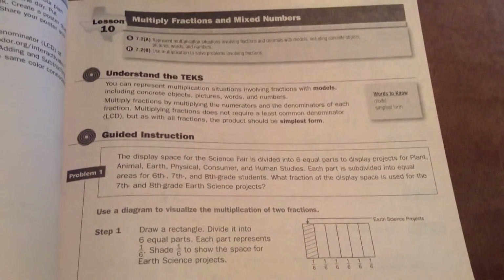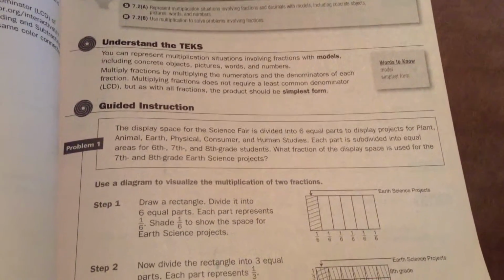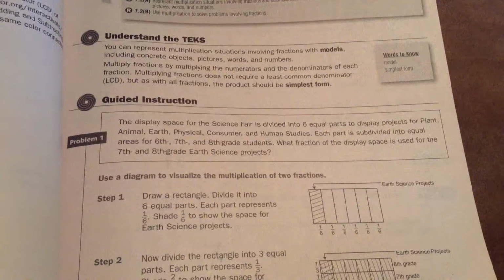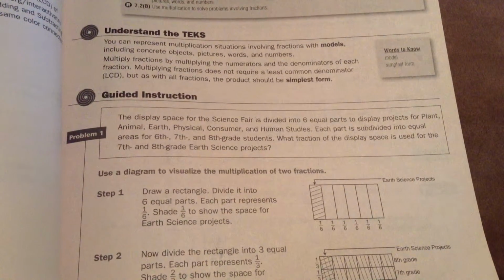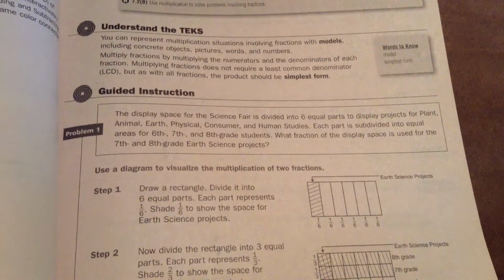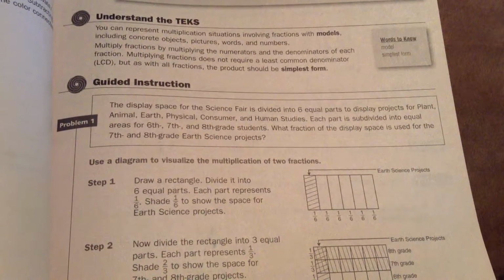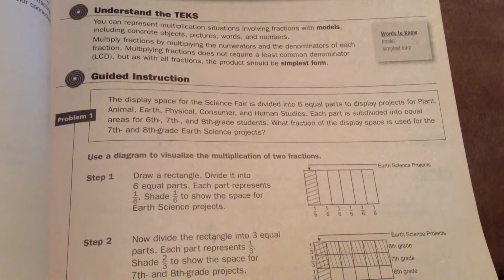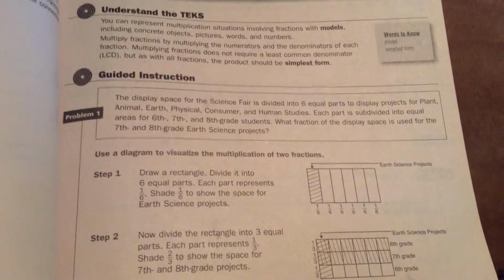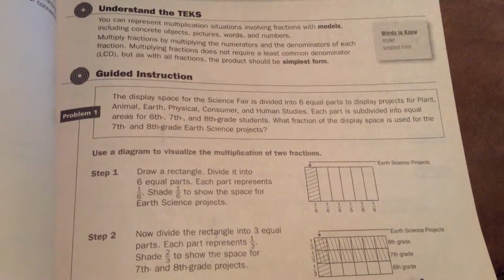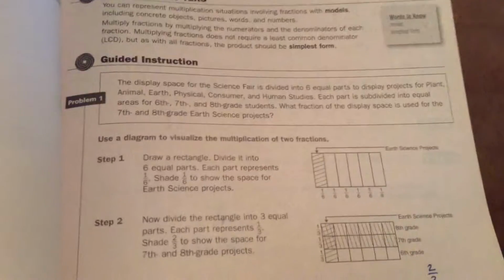Lesson 10, we're going to multiply fractions and mixed numbers. You can represent multiplication situations involving fractions with models, including concrete objects, pictures, words, and numbers. Multiply fractions by multiplying the numerators and denominators of each fraction. Multiplying fractions does not require a least common denominator, LCD, but as with all fractions, the product should be in simplest form. So you always need to try to simplify.